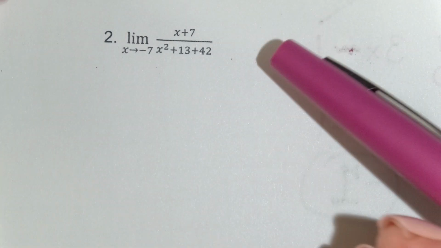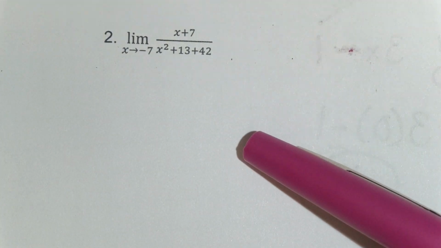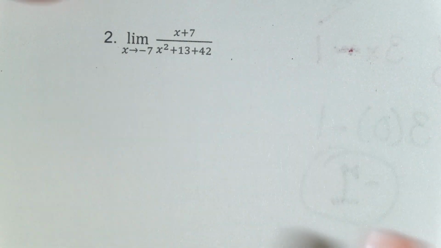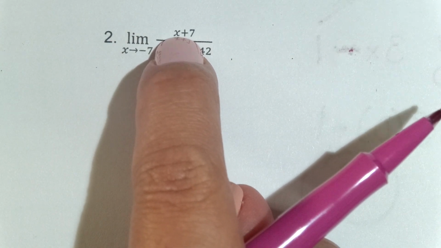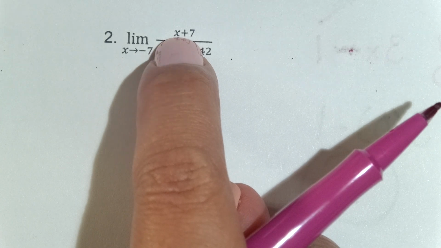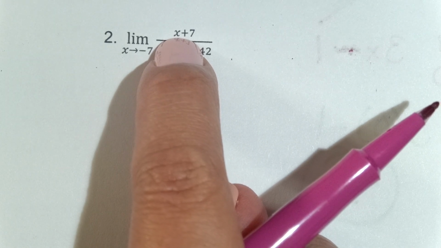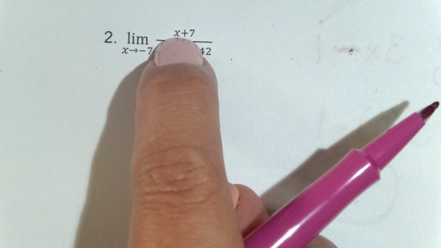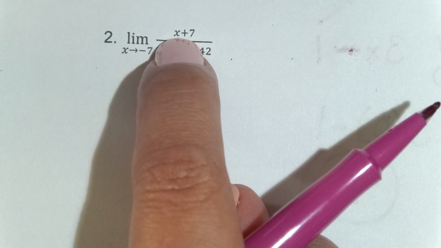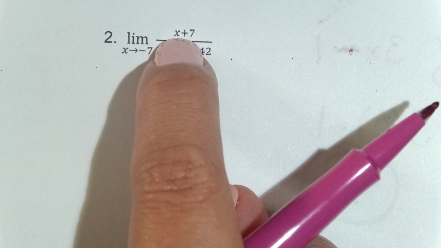So we're going to look at the numerator and the denominator. I'm going to take this step by step. Does the numerator have any common factors? Do they have any x's in common? Do they have any numbers in common? No, they don't. So we're going to leave that numerator alone. Questions?